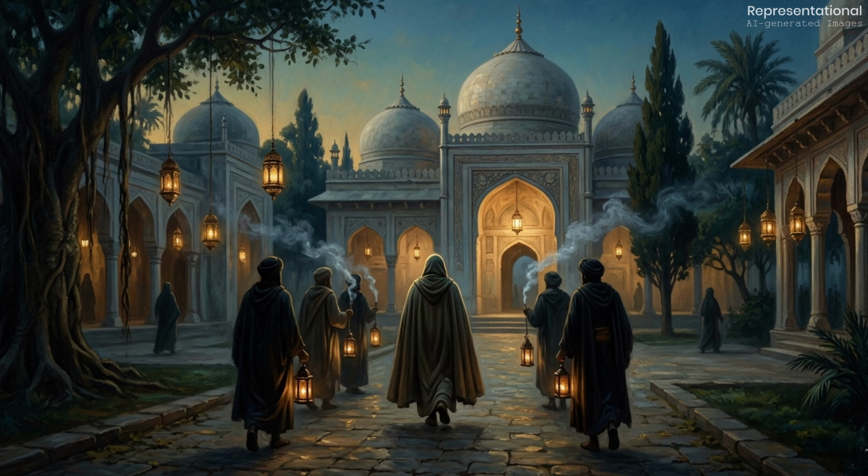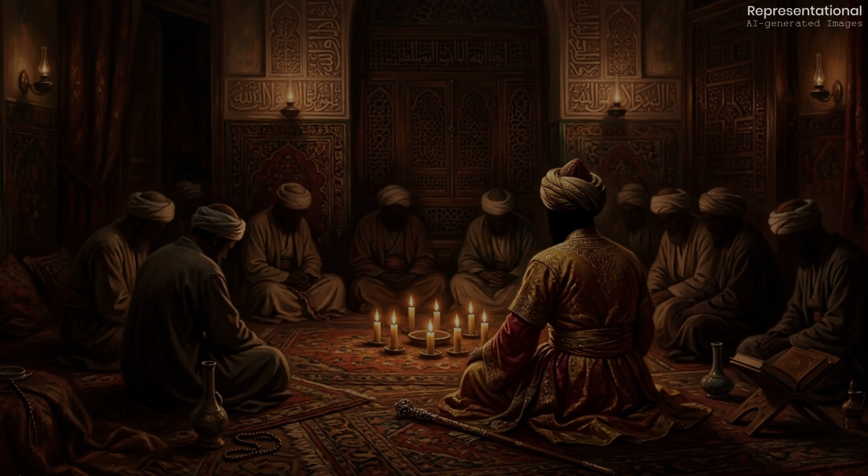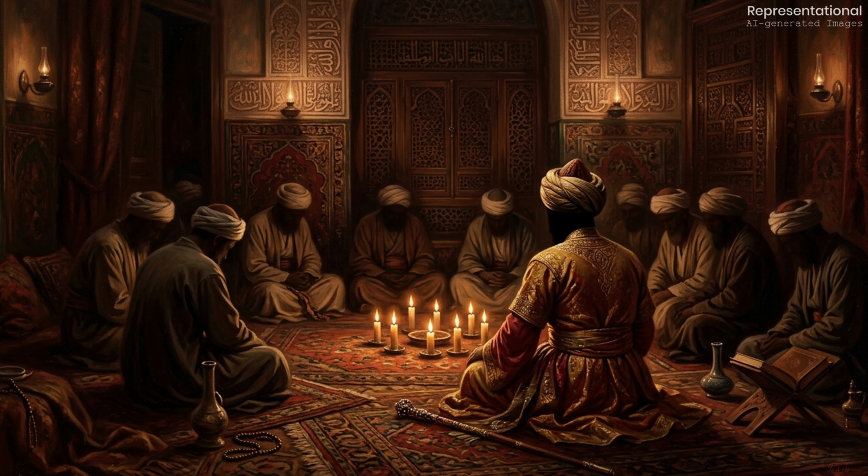He was born in Sistan, Iran, and studied under well-known Sufi scholars. Later, he traveled to India and settled in Ajmer, Rajasthan. He was known for his compassion, his generosity, and his spiritual teachings, and he attracted disciples from all walks of life. He's buried in Ajmer, where his tomb is visited by thousands of people every year.